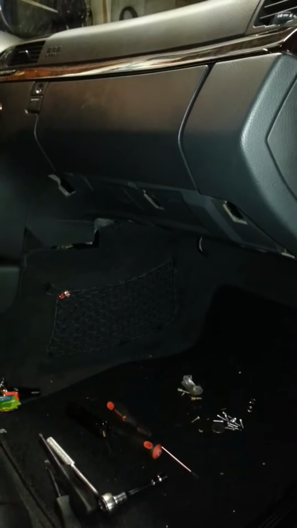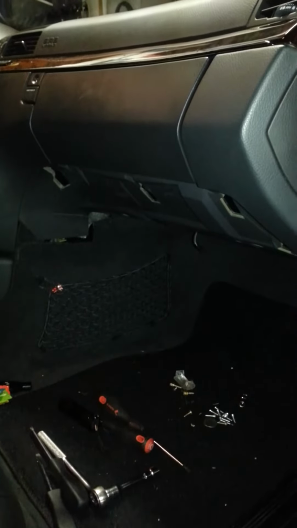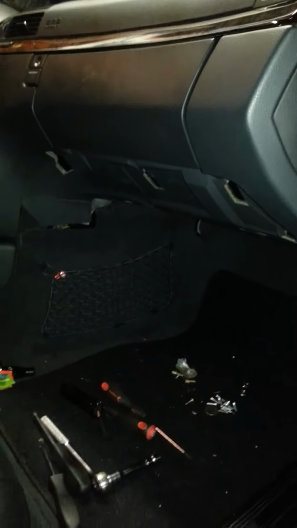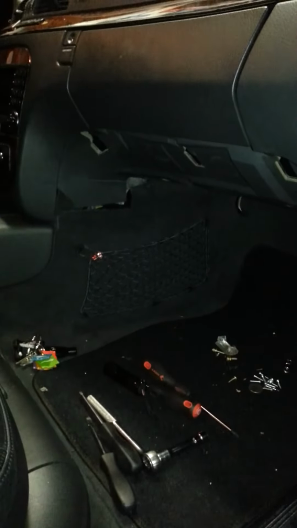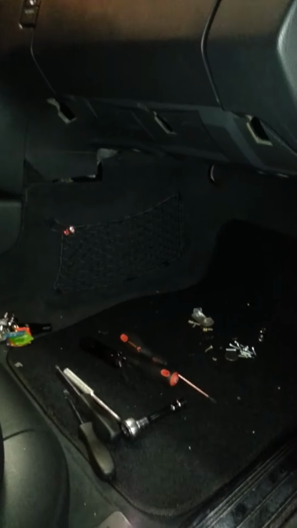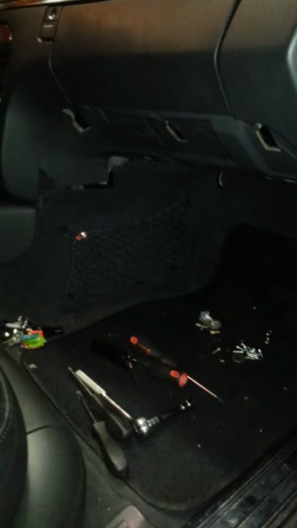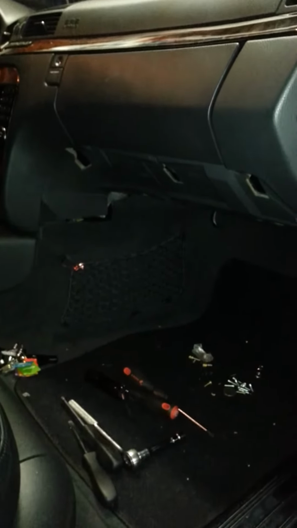I have worked on this car many times, and do a lot of DIY on this car. Now, I couldn't find any write-up on this air conditioning issue, so I went ahead and started diagnosing myself.